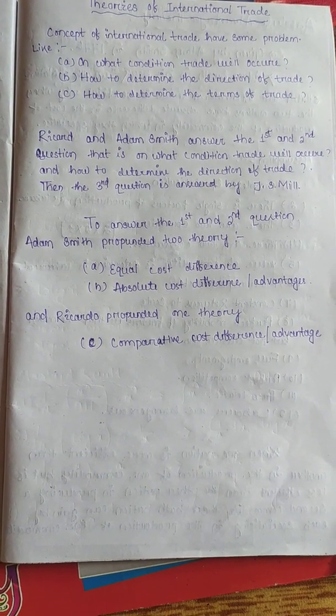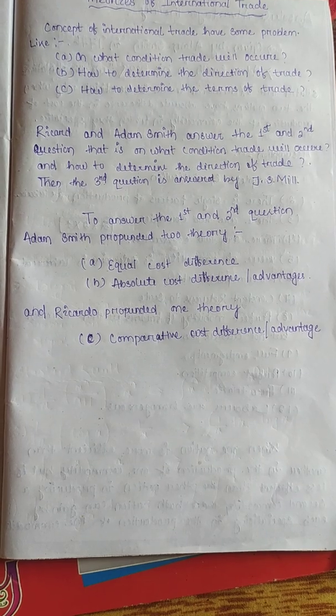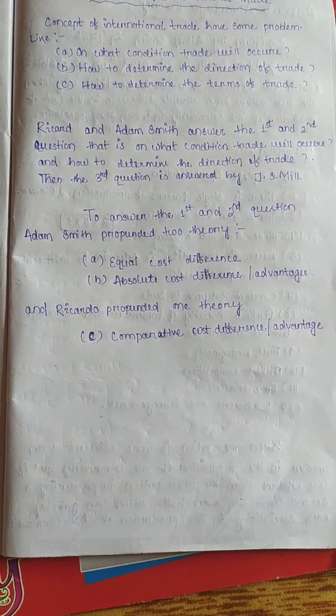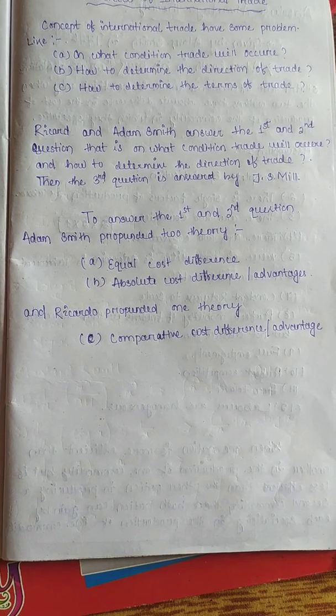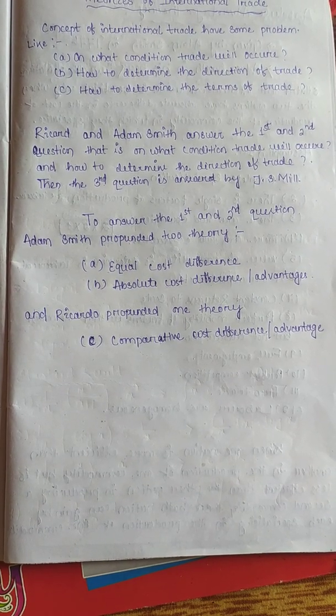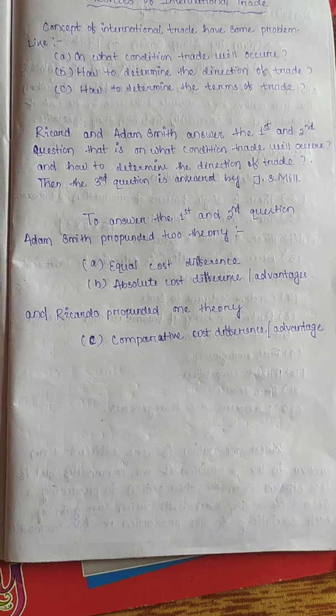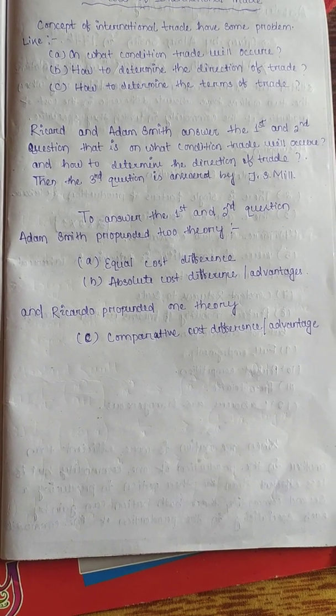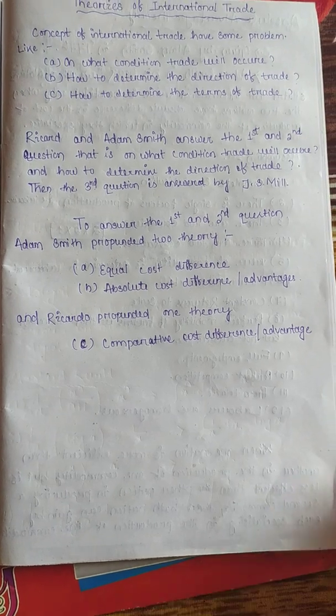Then the third question is answered by J. Mill. To answer the first and second questions, Adam Smith propounded two theories, such as equal cost difference and absolute cost difference, and Ricardo propounded one theory, that is comparative cost advantages.